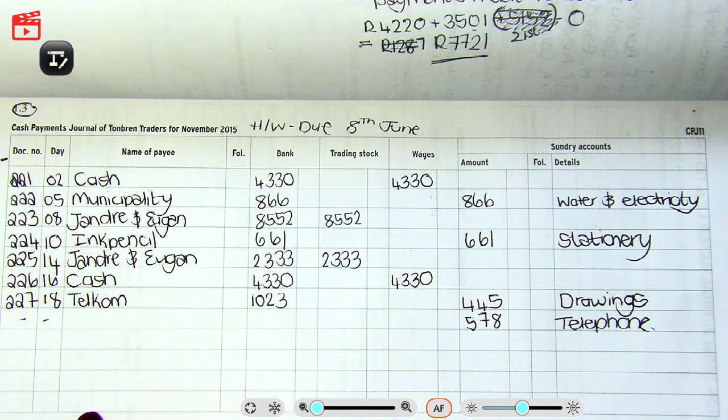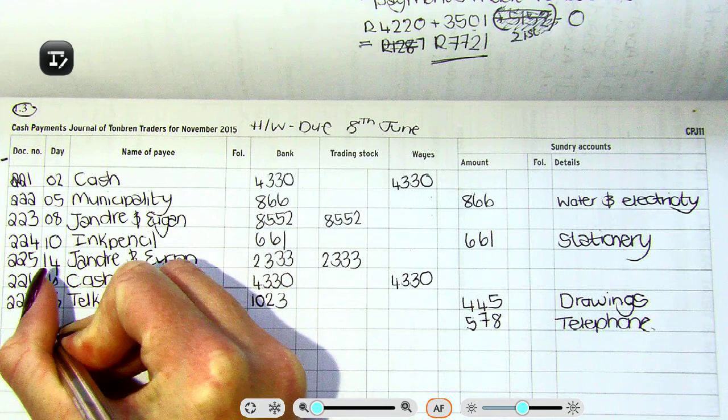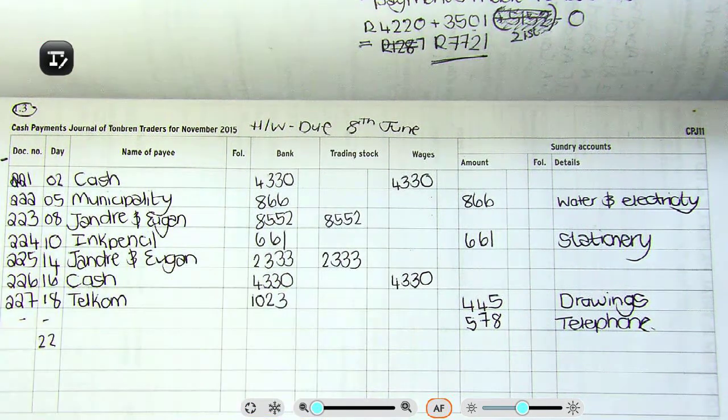Then on the 22nd, that's our next CPJ transaction, we bought a computer for office use. So when we buy a computer, we need to make sure that are we buying that computer for the purpose of resale in the business, or are we buying it to use on a daily basis in the business? If I'm buying it in order for my business to operate on a day-to-day basis, it is going to be equipment.